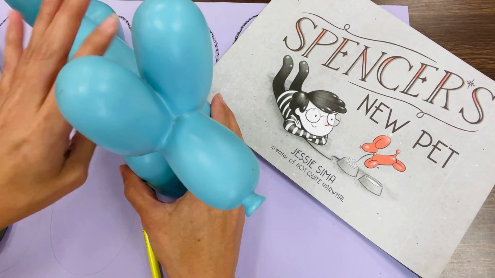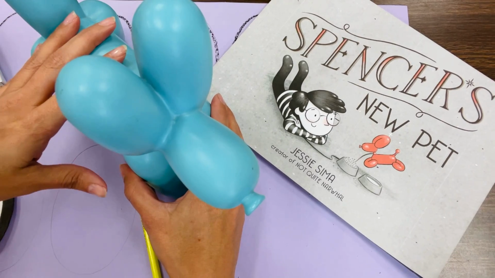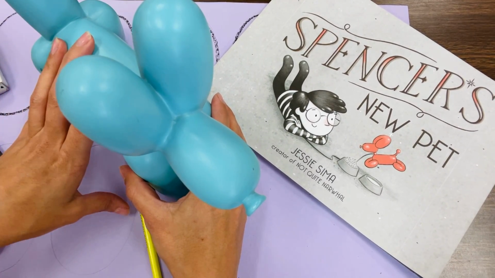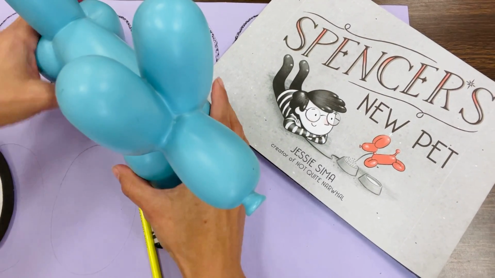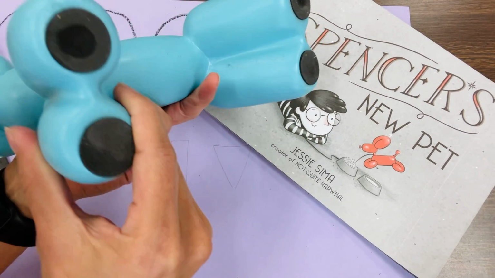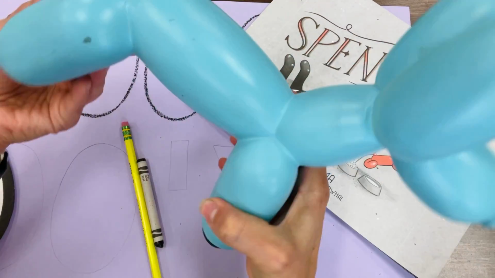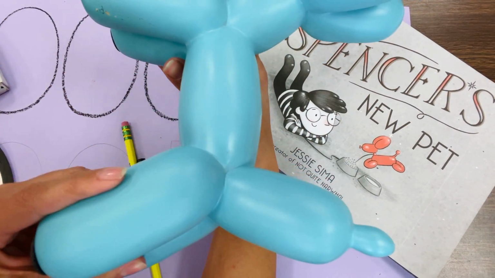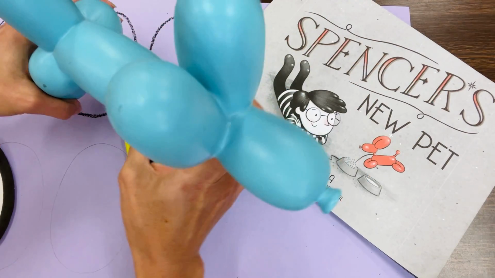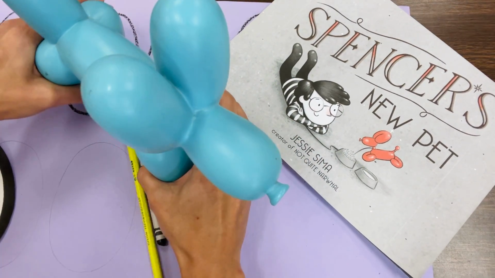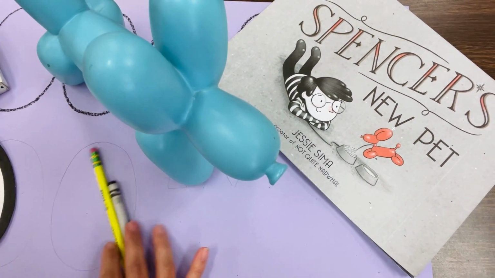So this little balloon dog takes up space. It has length and he has width, and you can see all around him. So if I pick him up, I can see him from different sides, from the top, from the bottom. So he is a 3-dimensional shape.